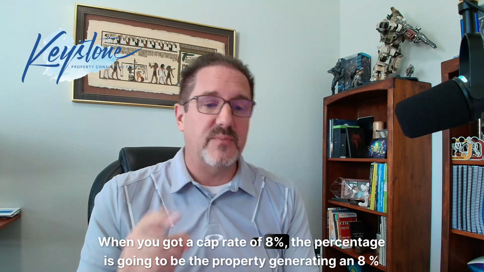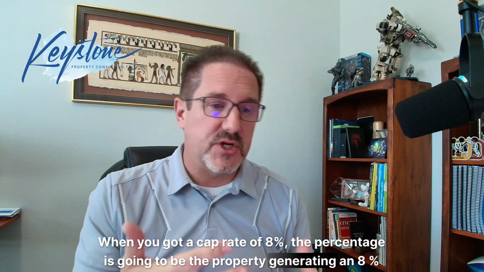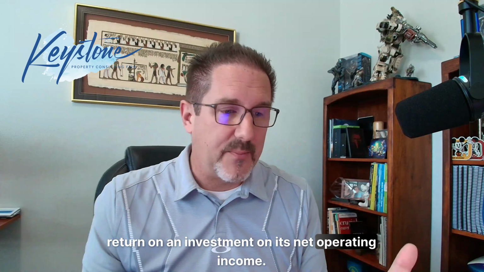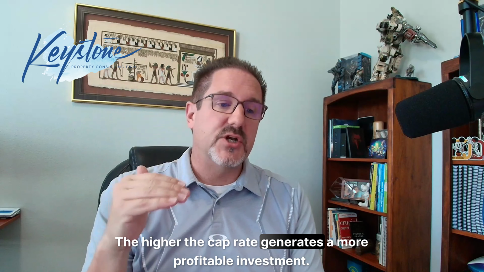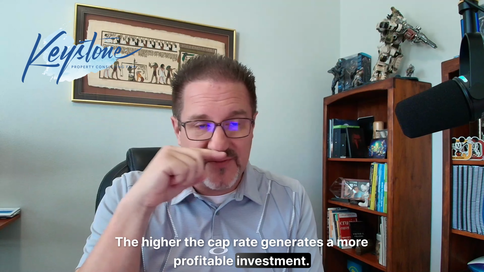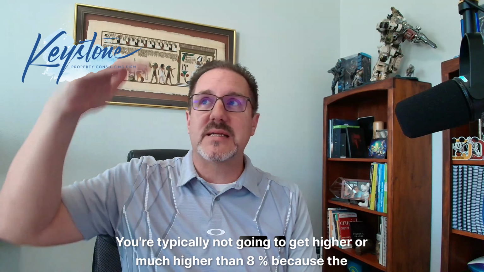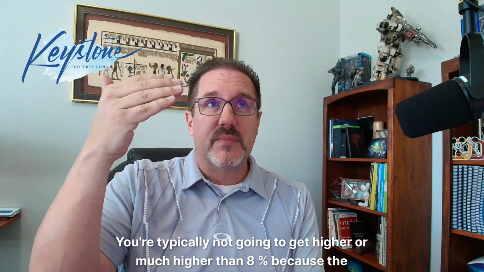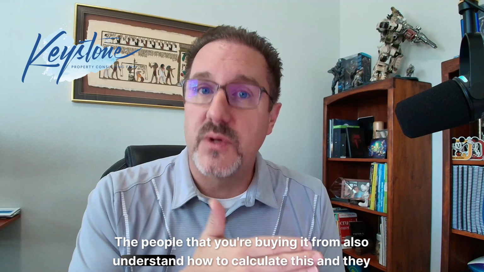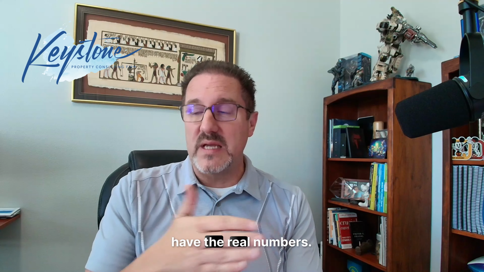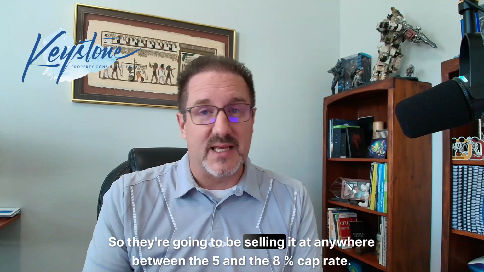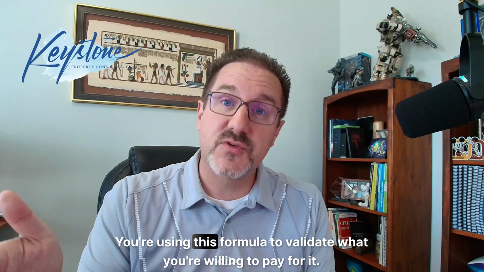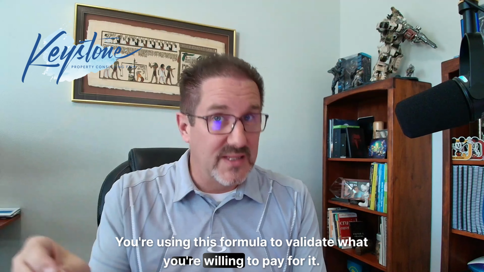When you've got a cap rate of 8%, the property is generating an 8% return on the investment based on its net operating income. The higher the cap rate, the more profitable the investment. You're typically not going to get much higher than 8% because the people you're buying from also understand how to calculate this, and they have the real numbers. So they're going to be selling it at anywhere between a 5 and 8% cap rate. You're using this formula to validate what you're willing to pay for it.